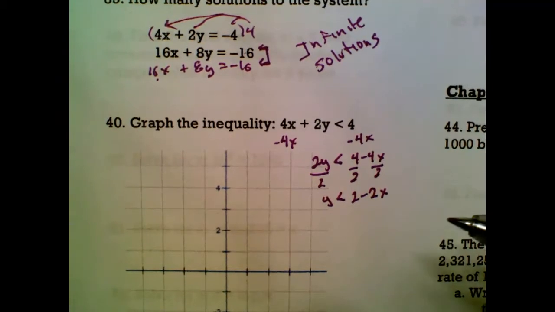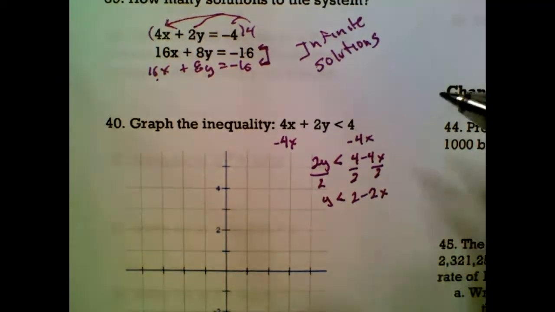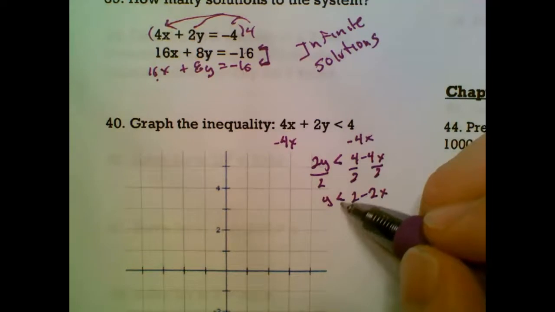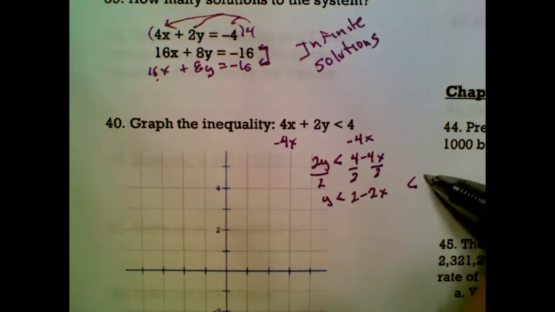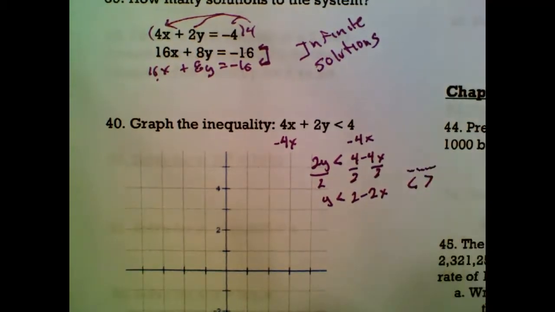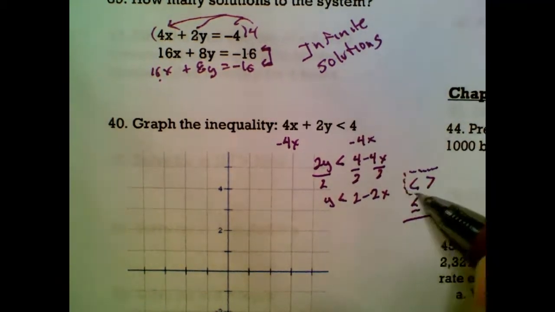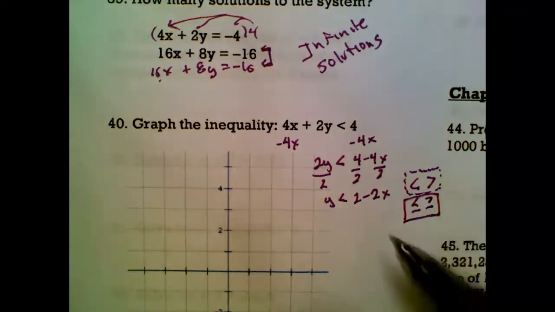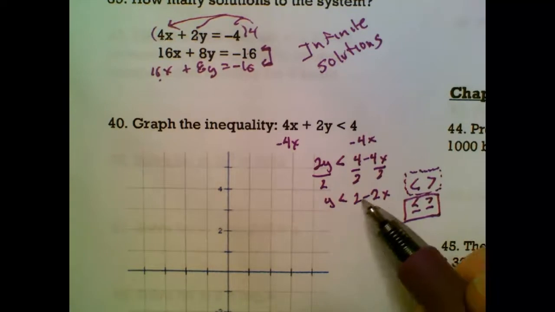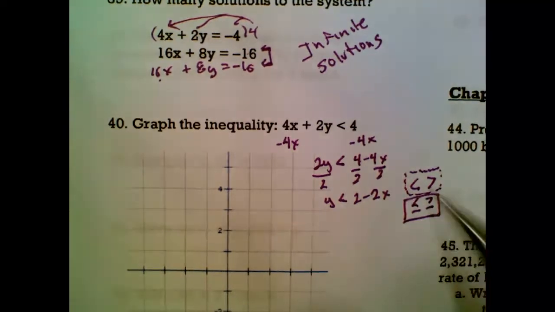Now let's put our line together. We have to figure out, is it solid or dotted? Well, when we look at this, if the alligator is like this or this, we have a dotted line. If it's less than or equal to or greater than or equal to, we have a solid line. So let's see, it looks like that. Is it solid or dotted? It is a dotted line.